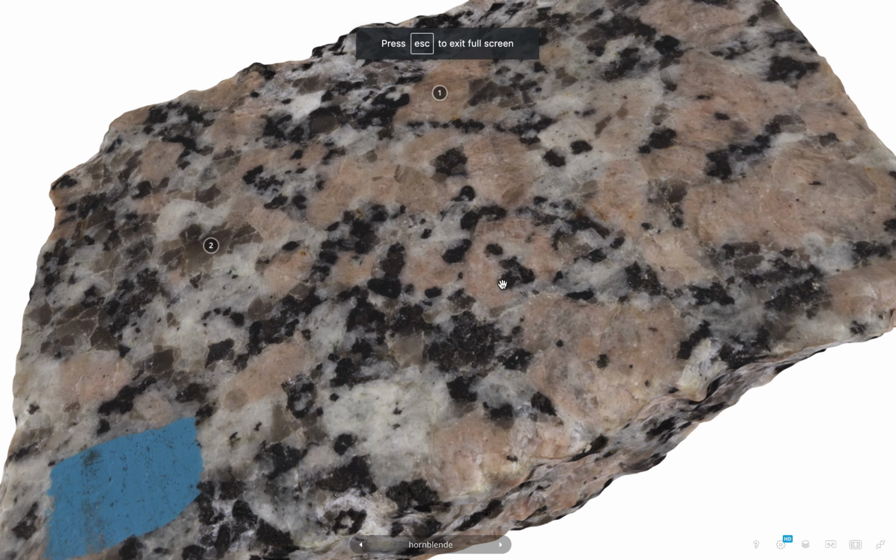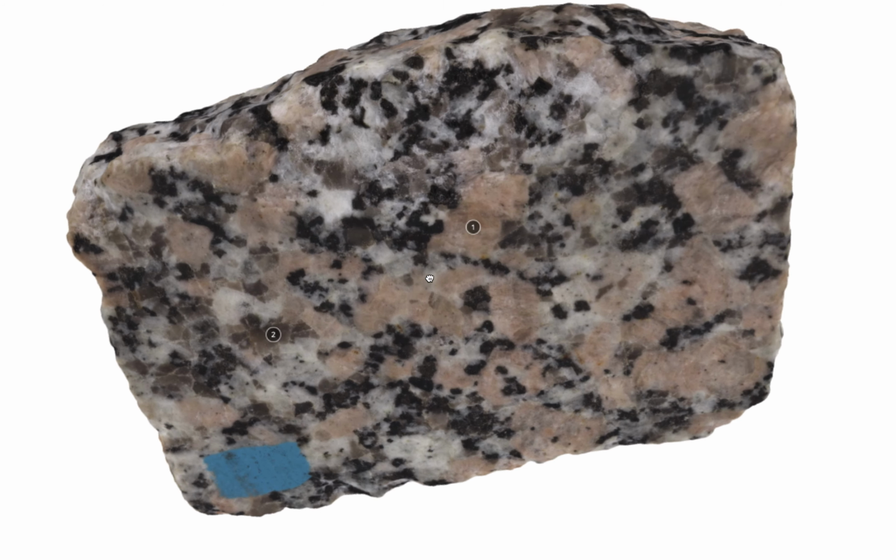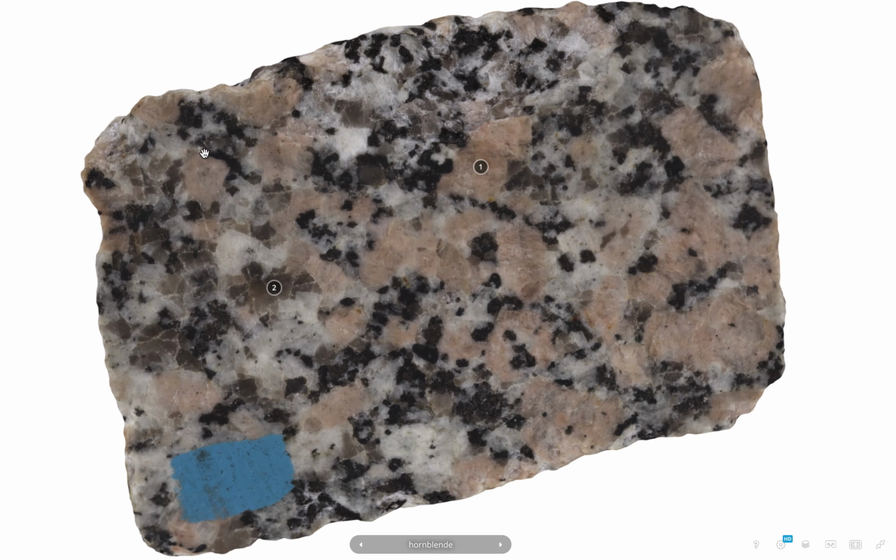So this I'm showing as an example of just how hard it is to distinguish black minerals from one another in many rock samples. So this is a piece of granite. It's actually very similar looking to the piece of granite that we looked at in the SEM activity. So if I turn it like this, you could imagine you were looking at the square, have your pink potassium feldspar, your white plagioclase feldspar. These dark gray areas are actually quartz.